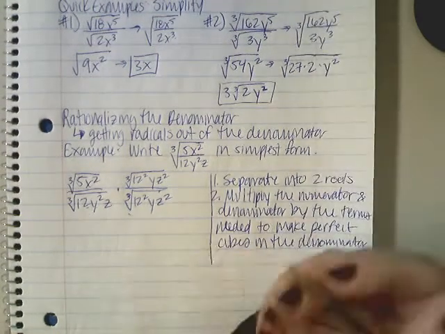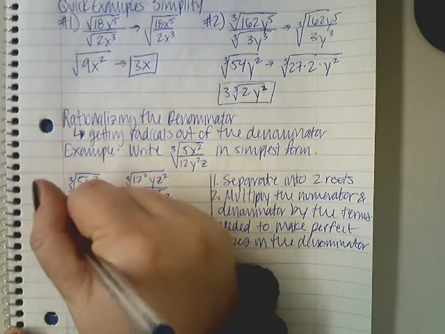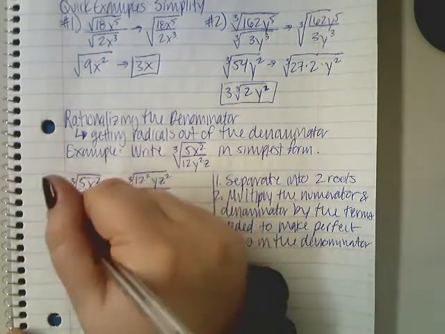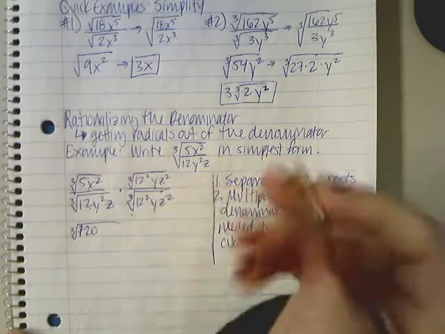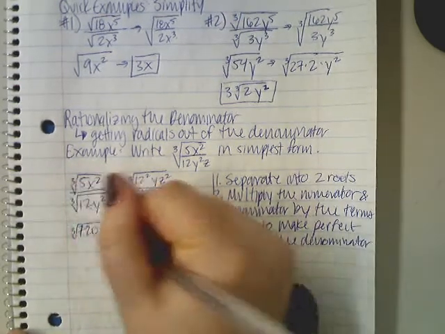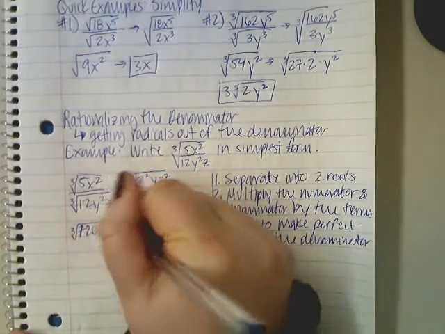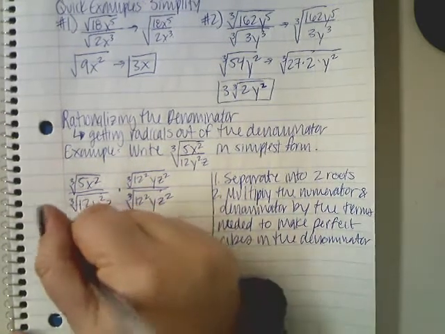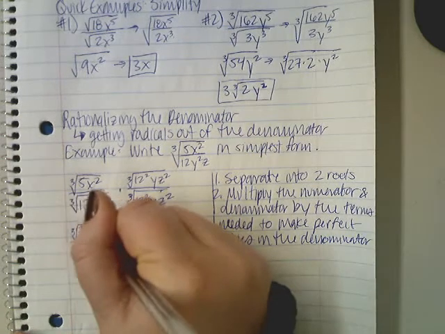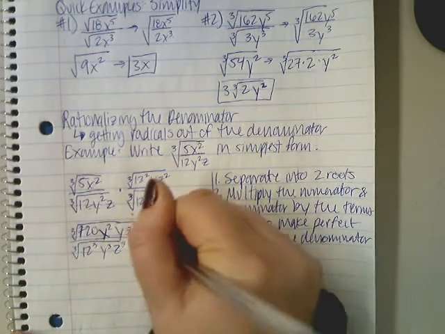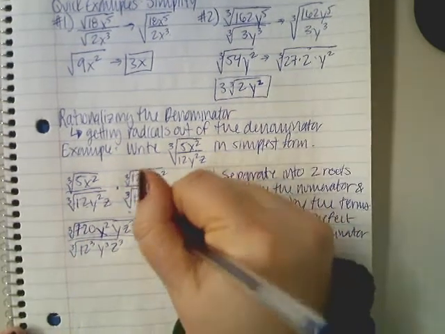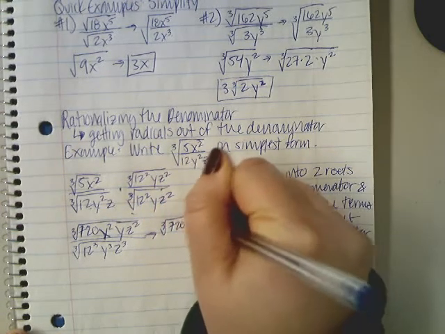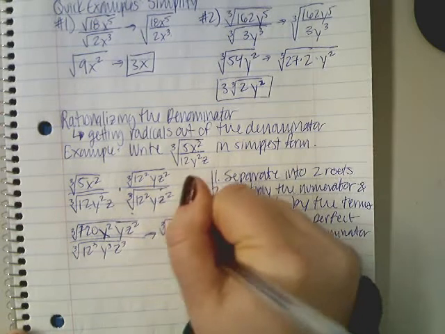So when I multiply that out, I end up with the cube root of 144 times 5, which is 720, x squared y z squared, over the cube root of 12 cubed y cubed z cubed, which then becomes the cube root of 720 x squared y z squared over 12yz.